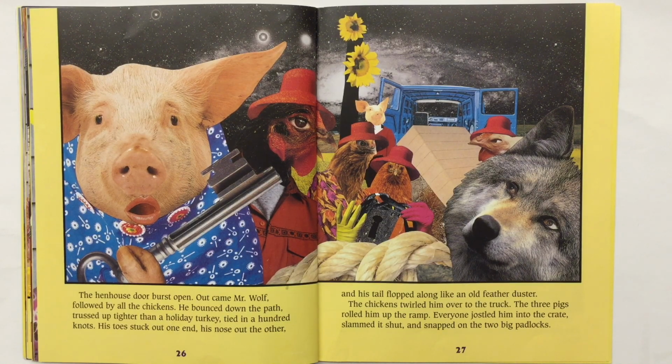He bounced down the path, trussed up tighter than a holiday turkey, tied in 100 knots. His toes stuck out one end, his nose out the other, and his tail flopped along like an old feather duster. The chickens twirled him over to the truck. The 3 pigs rolled him up the ramp. Everyone jostled him into the crate, slammed it shut, and snapped on the 2 big padlocks.